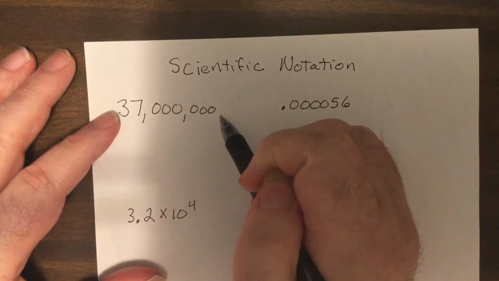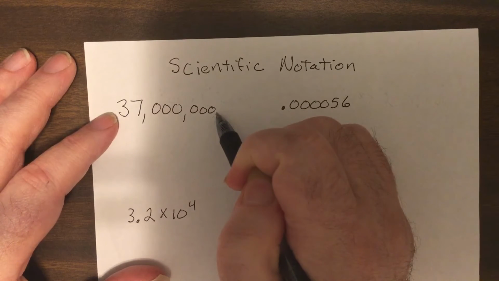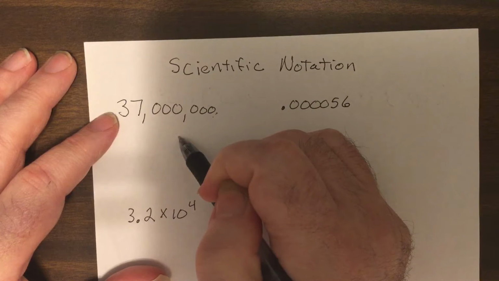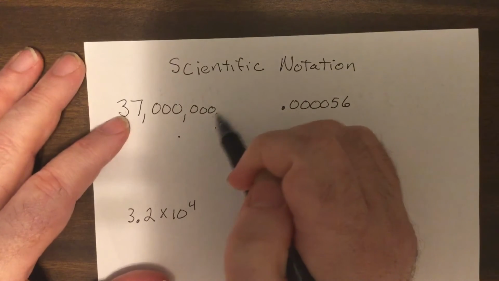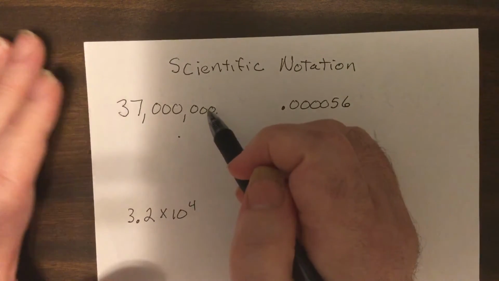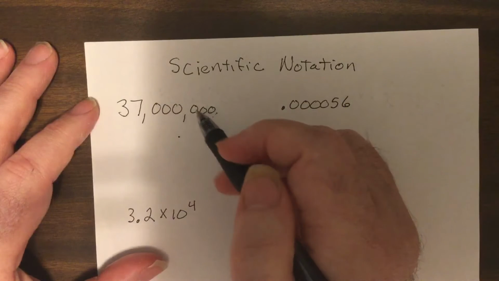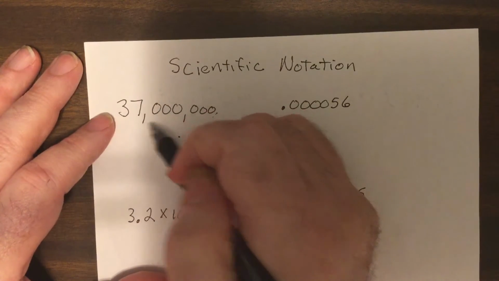But in scientific notation, you move the decimal until you have a number between 1 and 10. It can be 1, but it's really not supposed to be 10. Times 10 to a power, which is just another way to write 1,000, 1,000,000, 1,000,000,000, or whatever it is. So, here we go.